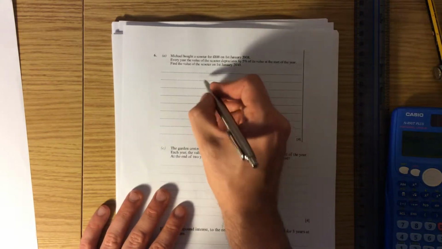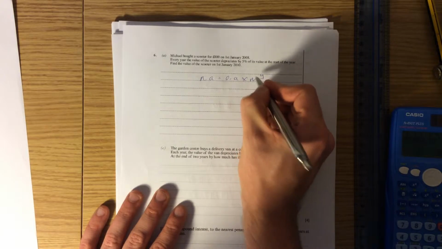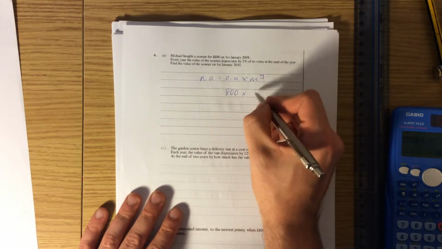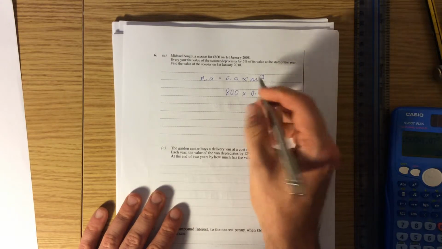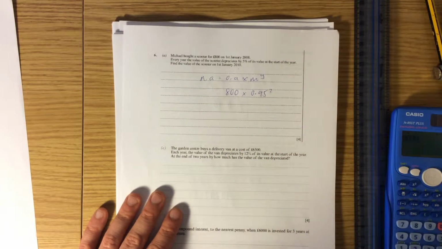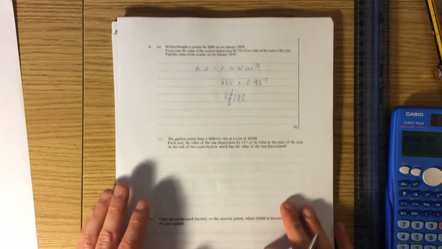Again, depreciation, same formula. So £800 to start with. 5% decrease means it's going to be a 0.95, and this is a period of 2 years, so it's squared. So it is worth £722 at the end of those 2 years.